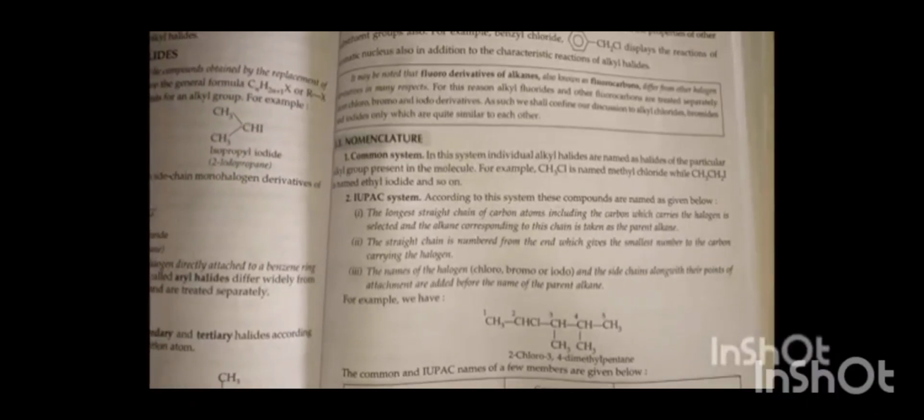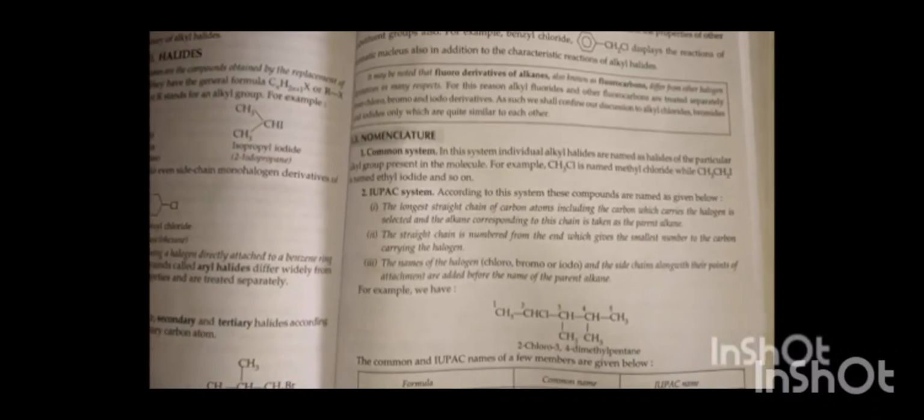Second is the IUPAC system. According to this system, these compounds are named as given below. First, the longest straight chain of carbon atoms including the carbon which carries the halogen is selected, and the alkane corresponding to this chain is taken as the parent alkane. Second, the straight chain is numbered from the end which gives the smallest number to the carbon carrying the halogen. Third, the name of the halogen, chloro, bromo or iodo, and the side chains along with their points of attachment are added before the name of the parent alkane.